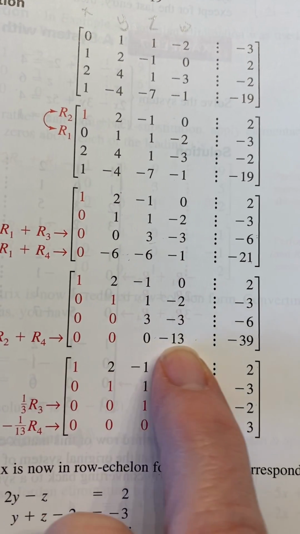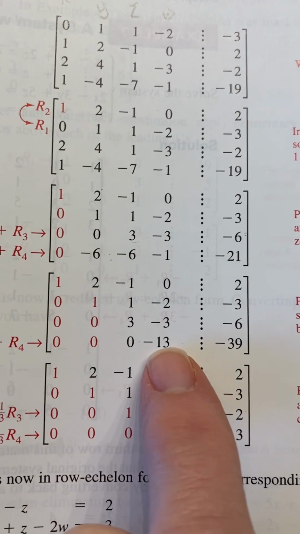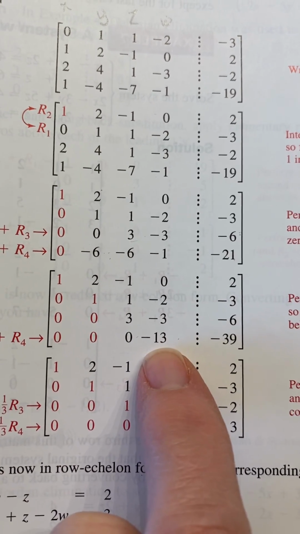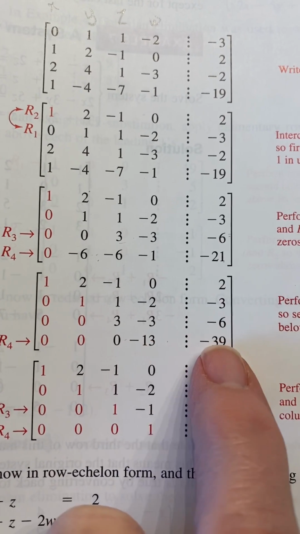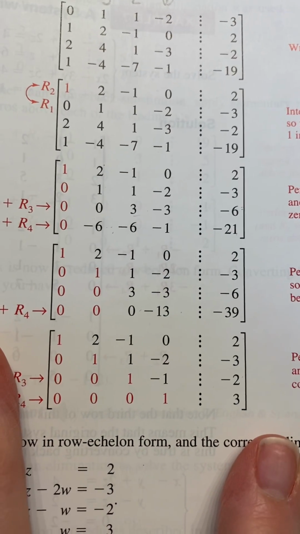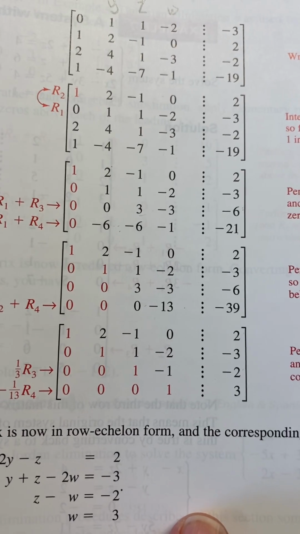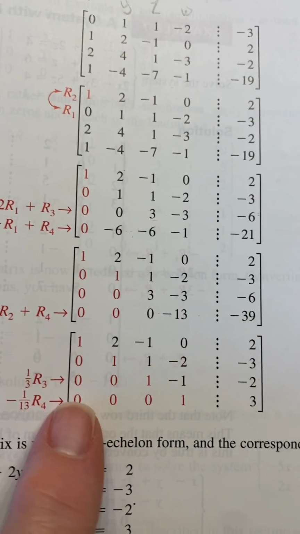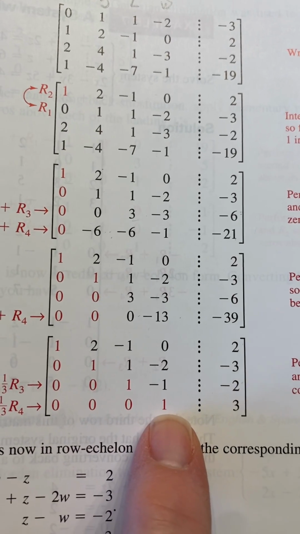So we're really, really close right here, getting to a row echelon form. We want this to be a 1. So hopefully you can see how you can divide both of those by a -13. And then we get here. Now, once we get here, what does this mean? Now we're going to do something called back substitution. Remember, this was x, this was y, this was z, this was w.